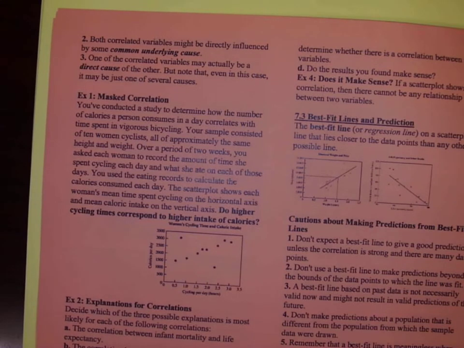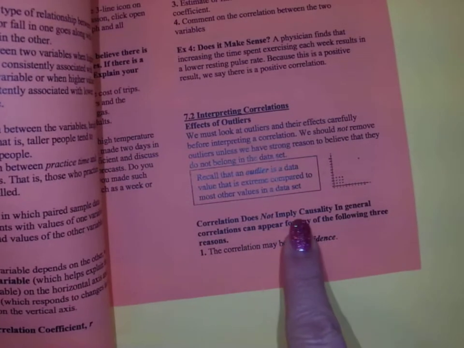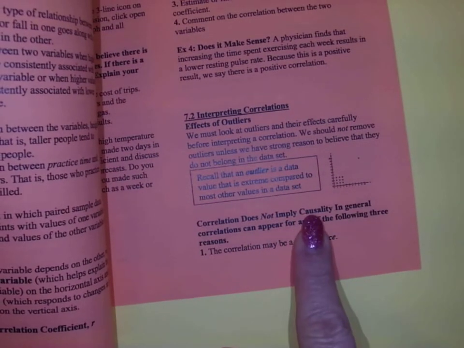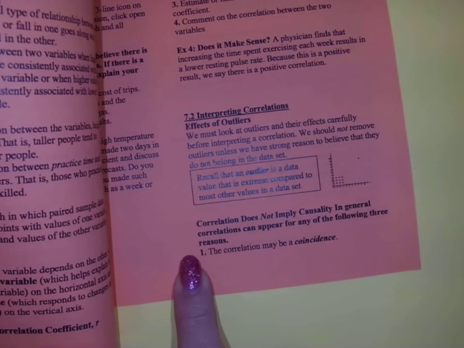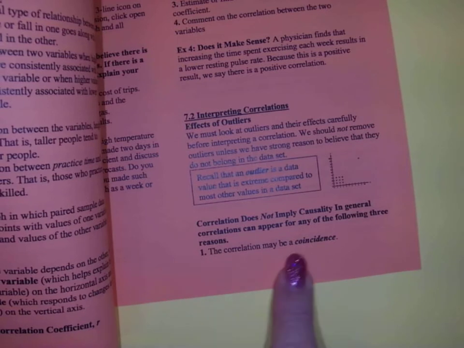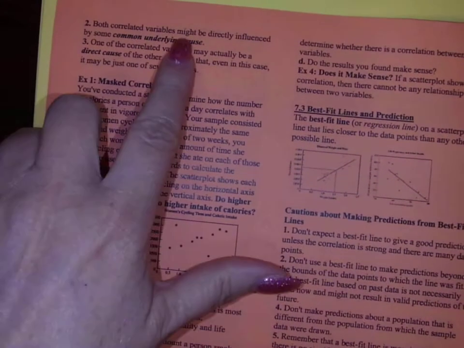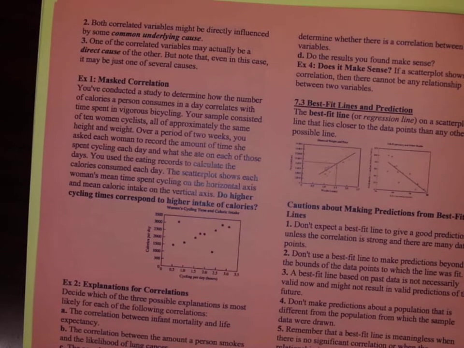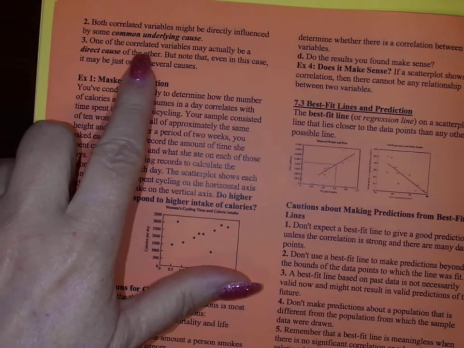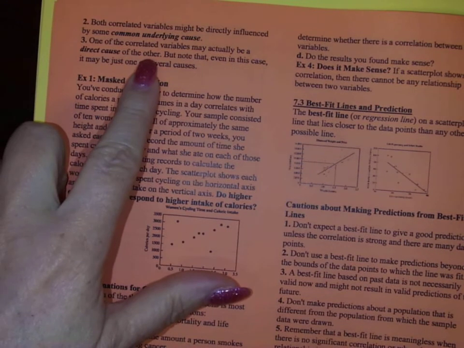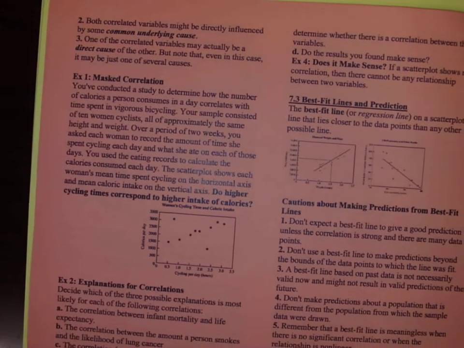In general, correlations can appear for any of the following three reasons. I forgot to read the title, so sorry. Correlation does not imply causality, like what caused it. So there are three reasons that you can have correlation. It can be a coincidence. The correlated variables might be directly influenced by an underlying cause that's common to them, or one actually may be the direct cause of the other.